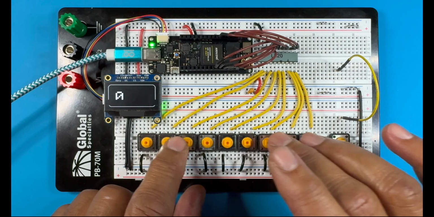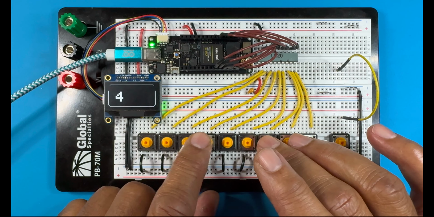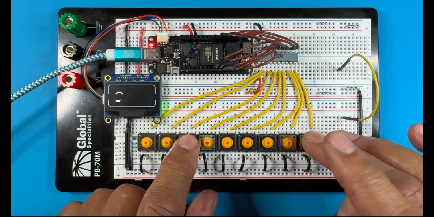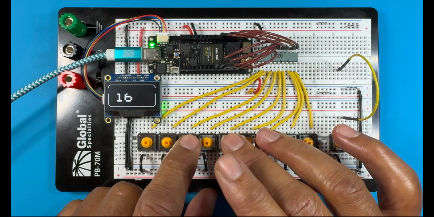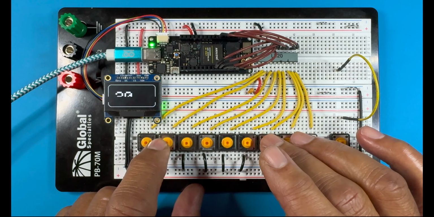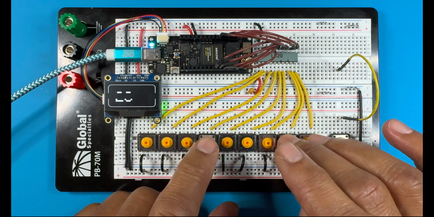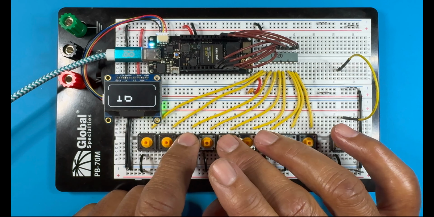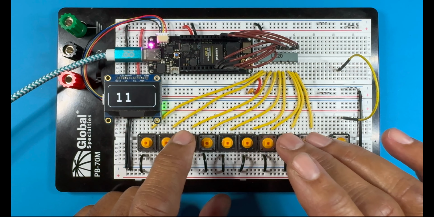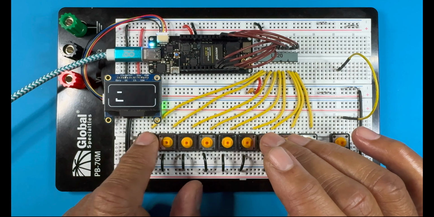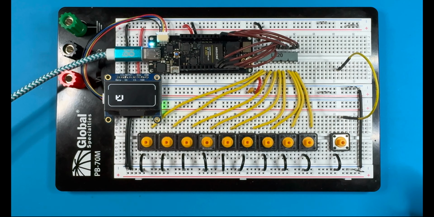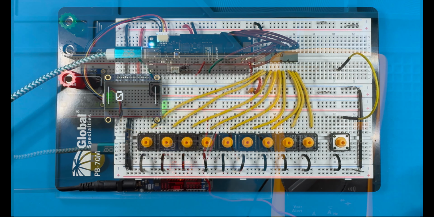As advertised, it eliminated the bounce. And that's the LS20 from Logiswitch.